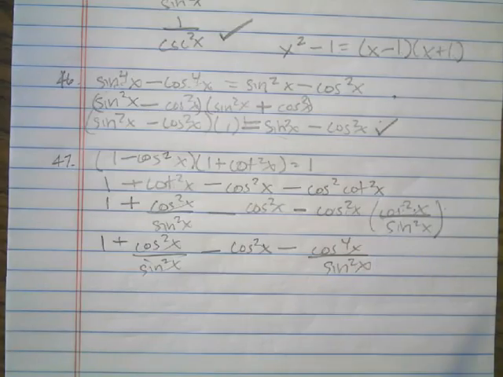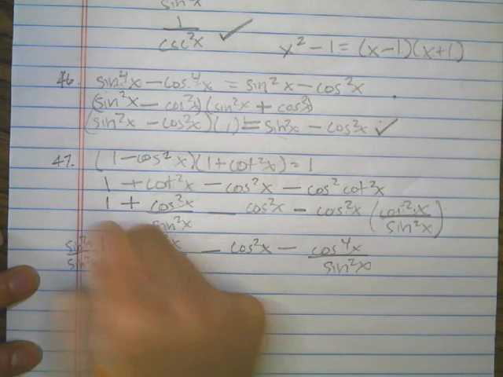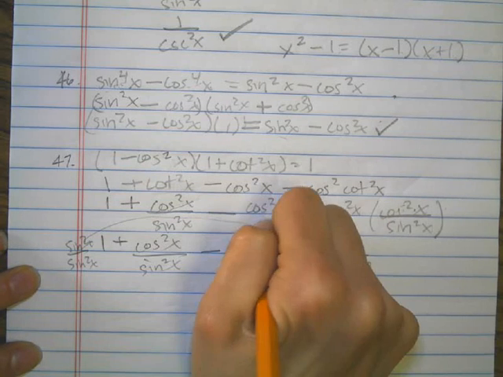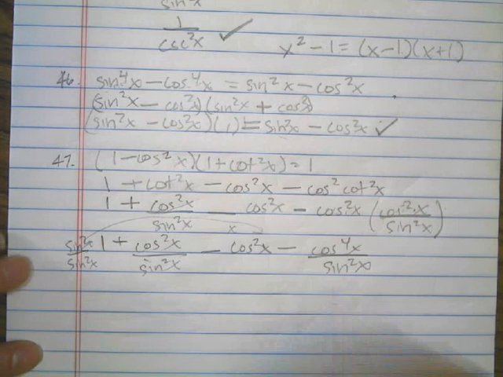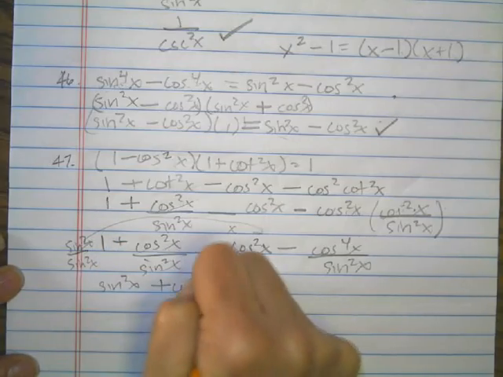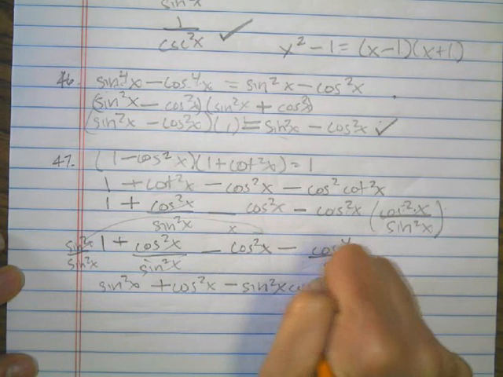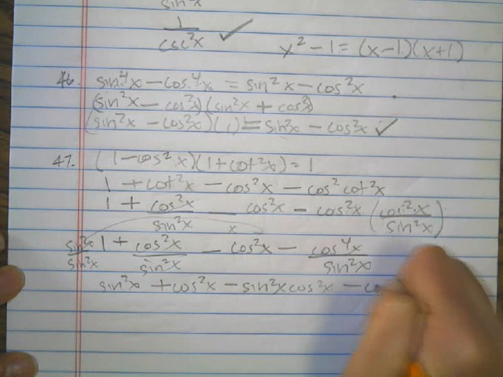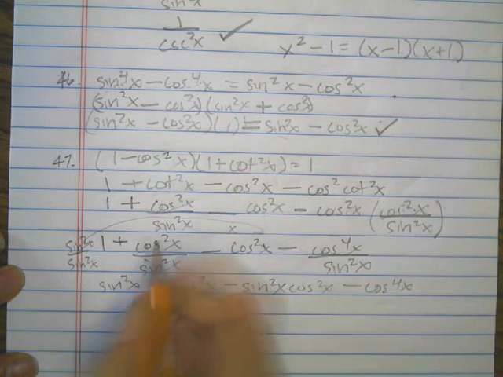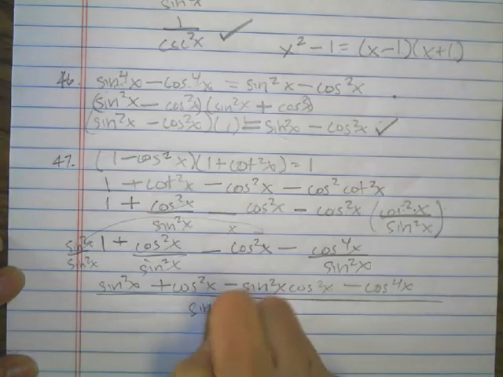And then if I want to put everything over sine squared x, I'd have to multiply this by sine squared x over sine squared x, because I want a common denominator. And this has to be multiplied by the same thing. So I get sine squared x plus cosine squared x minus sine squared x cosine squared x minus cosine to the 4th x divided by sine squared x.